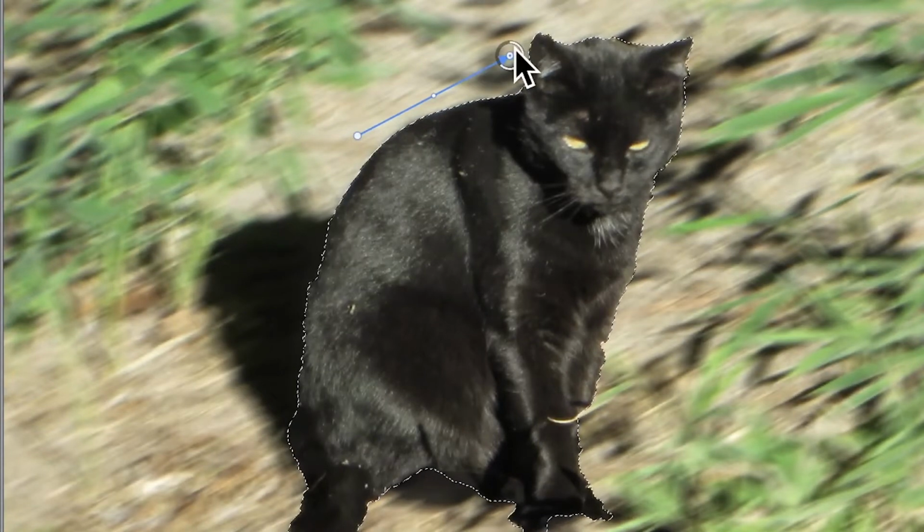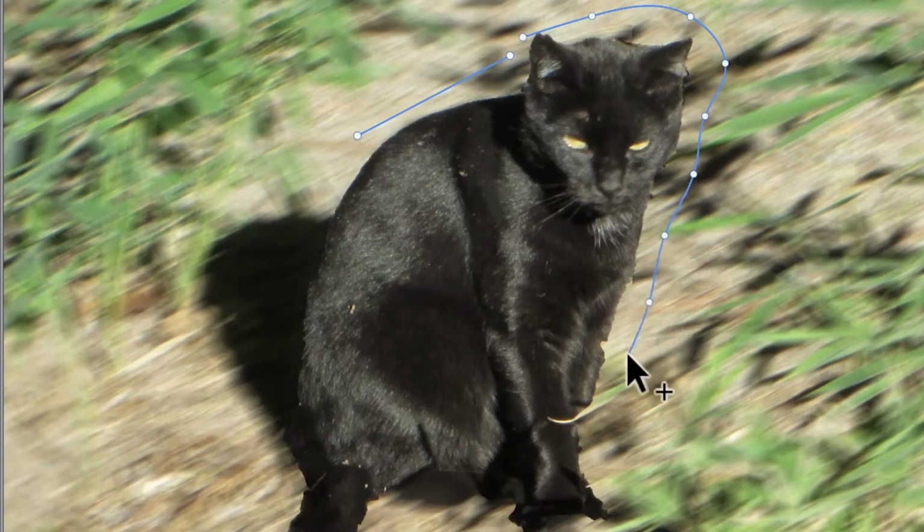But you can add additional ones as well. I'm just going to add another one, and I'm going to make it go all the way around this cat. I mean, obviously you could make it very carefully. I'm just doing it very loosely. Now you can see this. Unfortunately, there's not much I can do other than maybe use a clone just to get rid of that line through there.